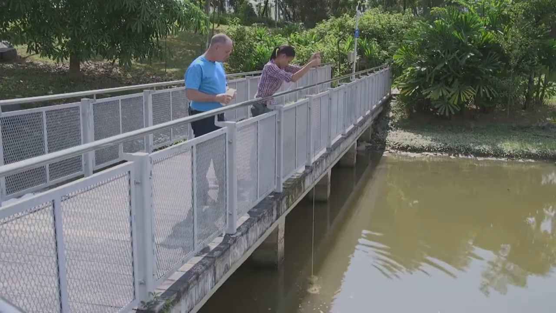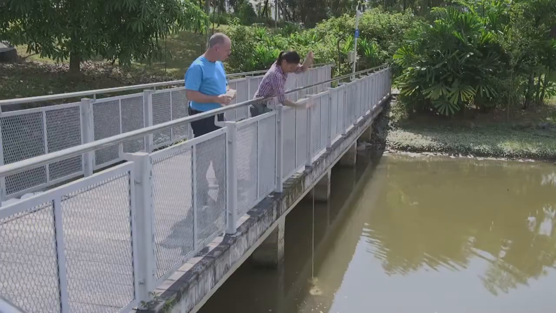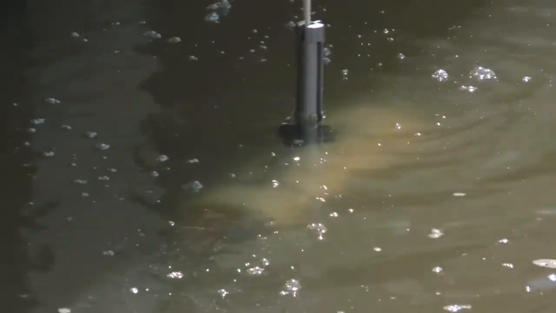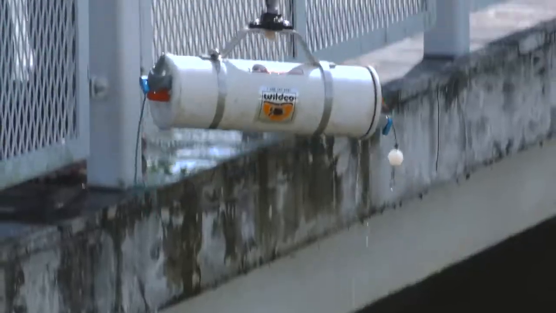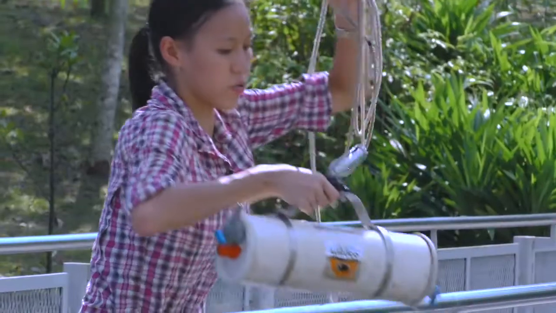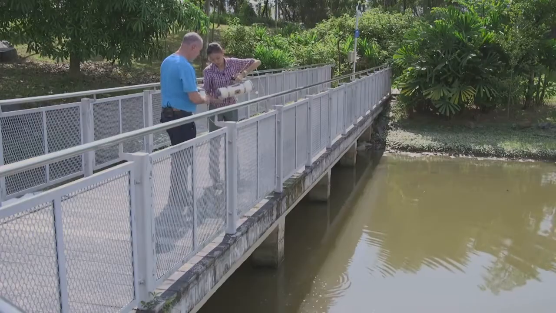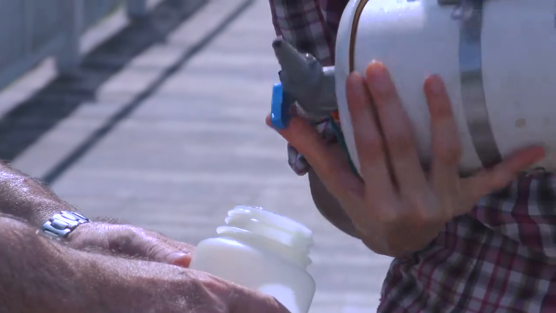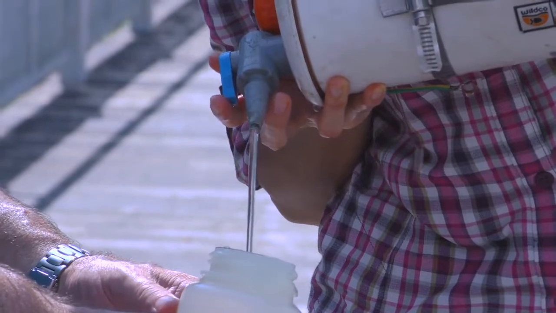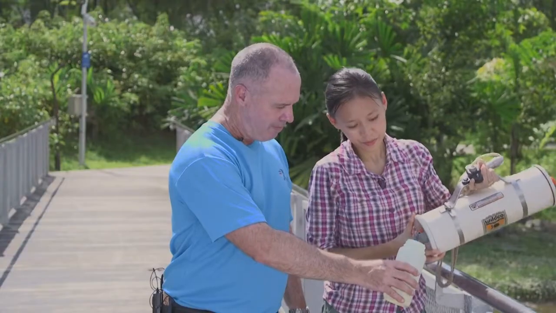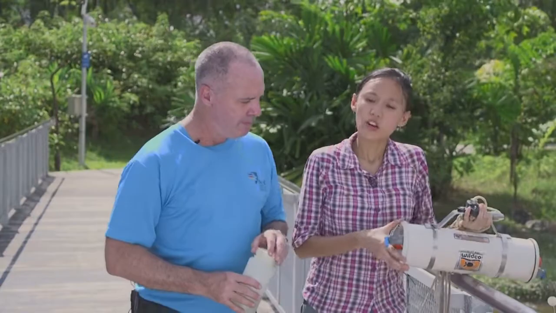Once it is at your depth of interest, release the weighted messenger down the line that will release the plugs at both ends. Once you raise the Van Doren, you can release your sample through the spigot. Remember to rinse your Van Doren sampler 3 times before you collect your actual sample.